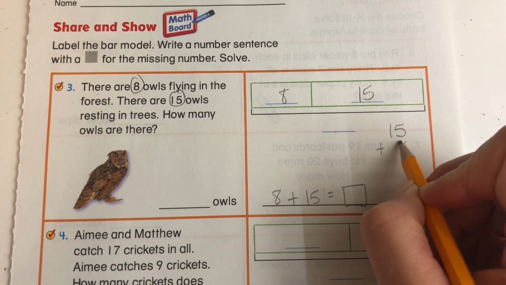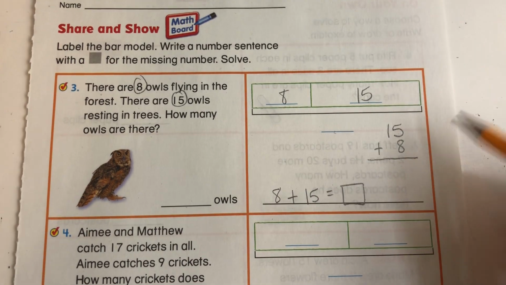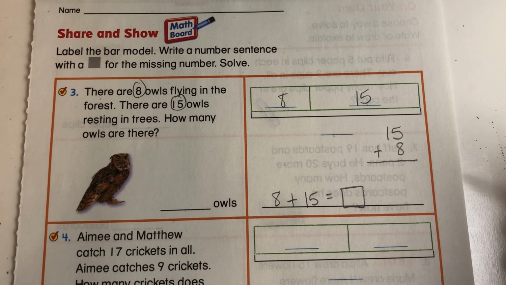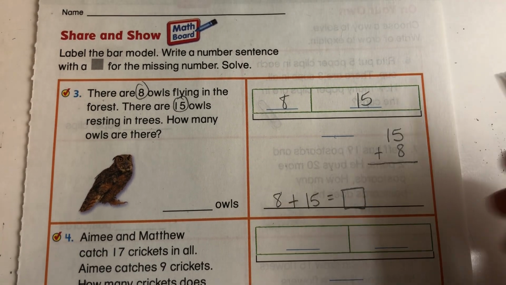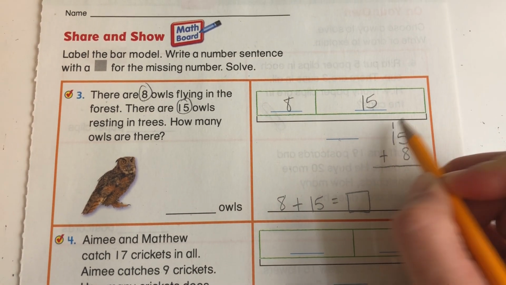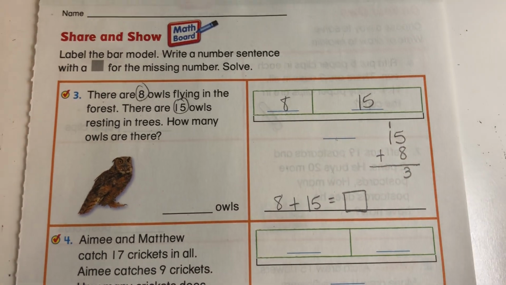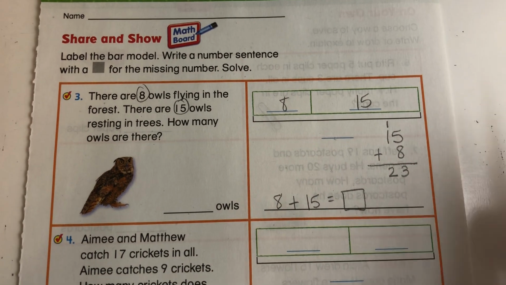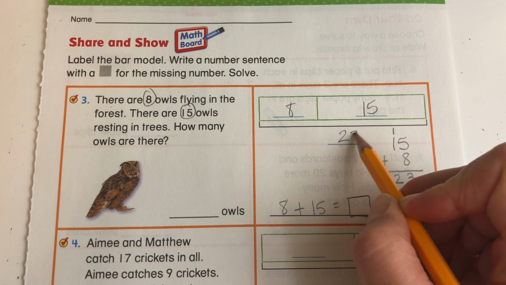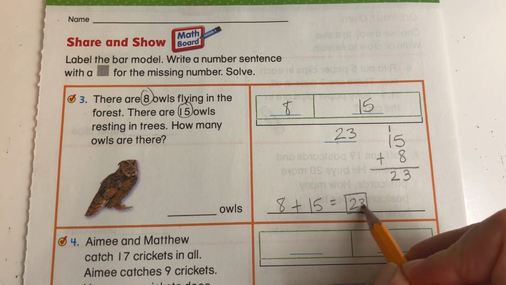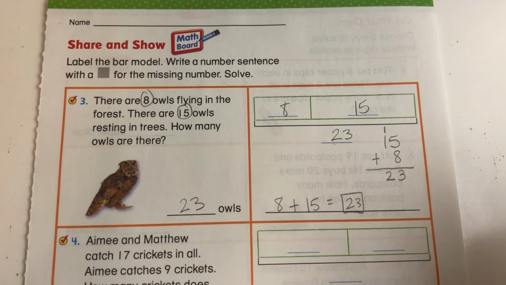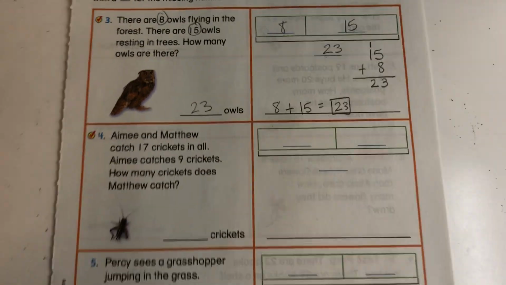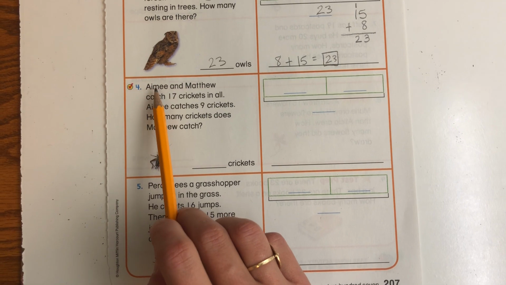15 plus 8. What's 8 plus 5? 8 plus 5 is 13, so let's carry the 1, put the 3 down below. 1 plus 1 is 2. So my number is 23. Good, let's move on. Number 4, Amy and Matthew.